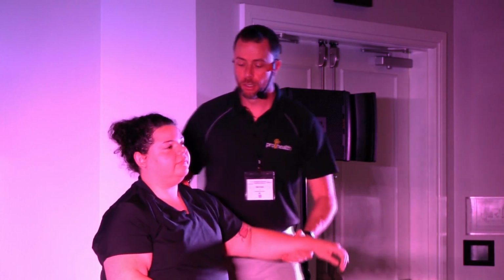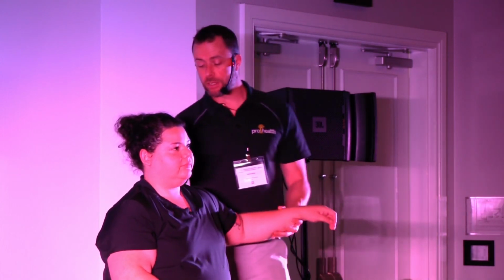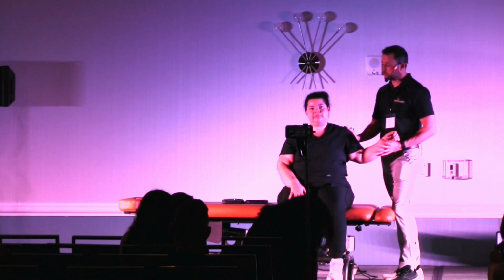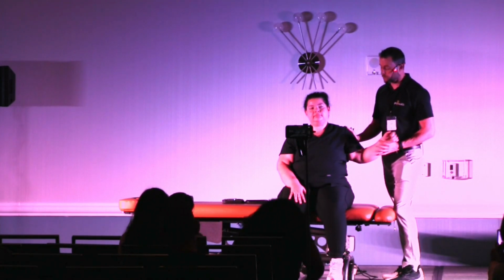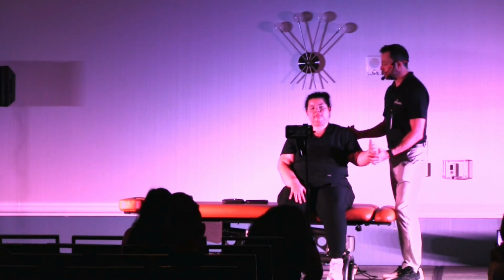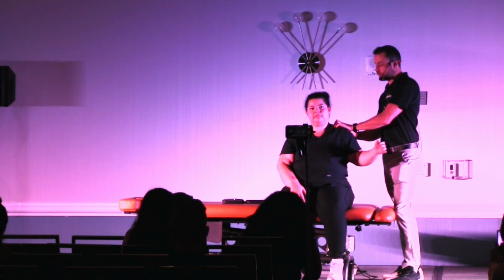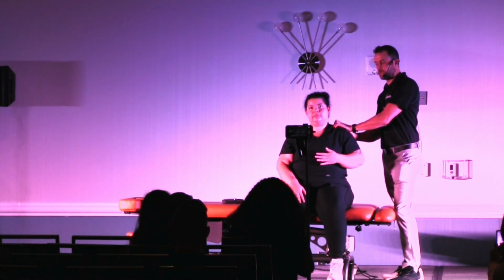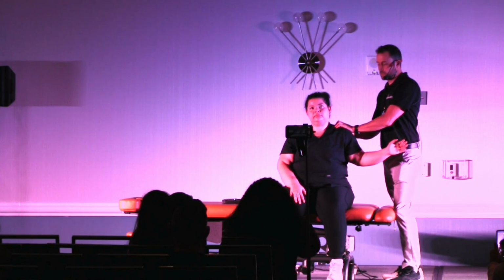Everything is okay there? Okay, we're going to do another movement. This time you're going to have your arm to your side, because we had a little bit of infraspinatus and teres minor there, so you're going to turn in like this, okay? We do more aggressive protocols, but just for a quick demo here, how are you doing there? Okay, work your way through.